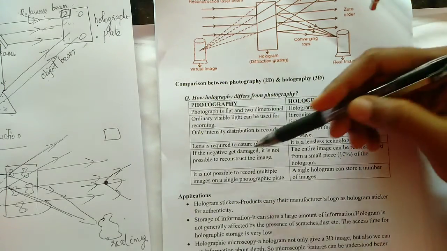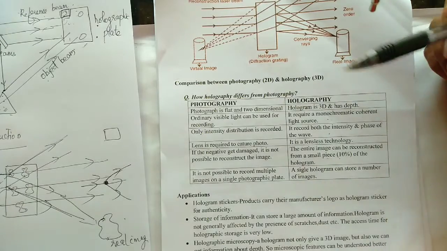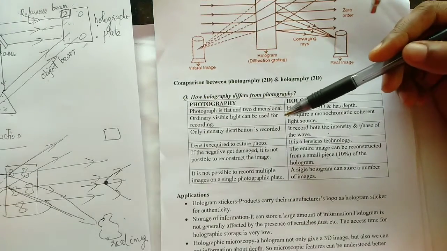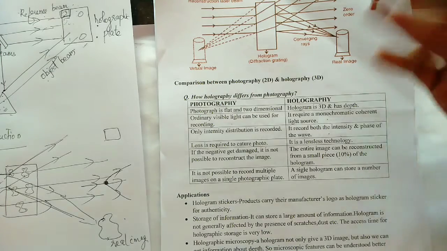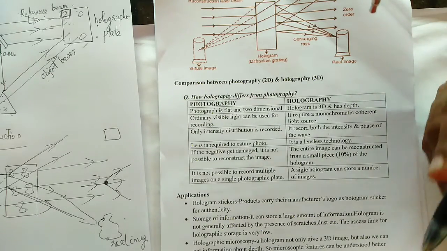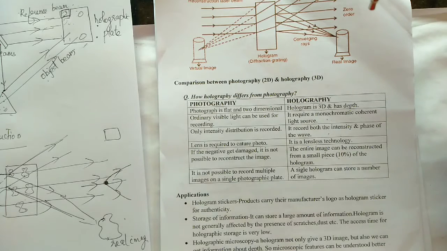These are the main differences. It is a repeatedly asked question, what are the differences between photography and holography? In the 2-mark section, it is repeatedly asked. Okay, so that's all for our topic. The 5th module is also over.